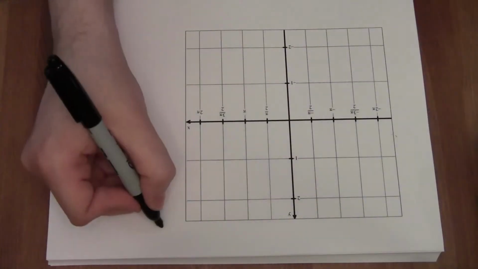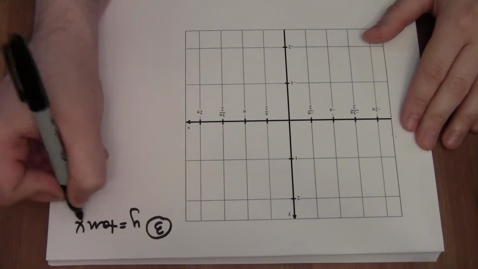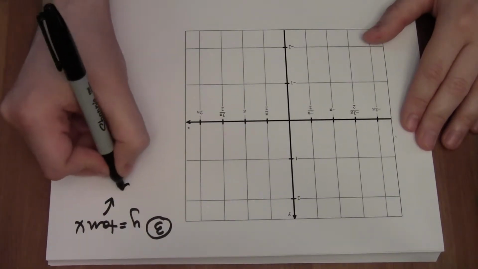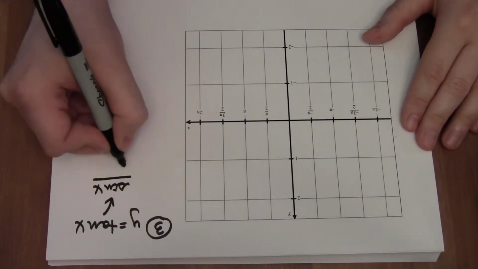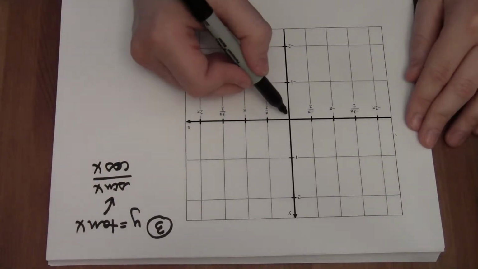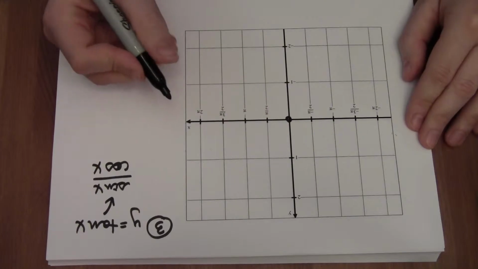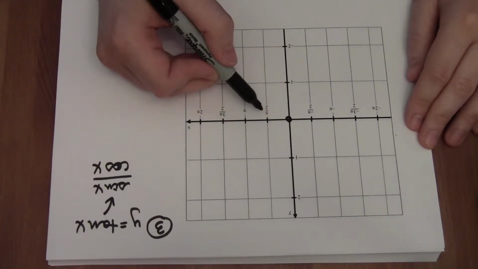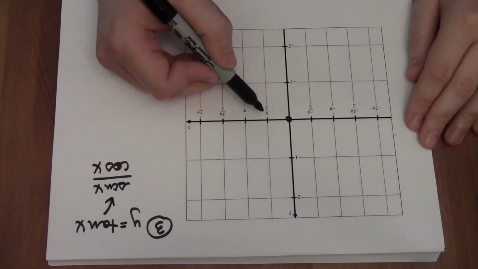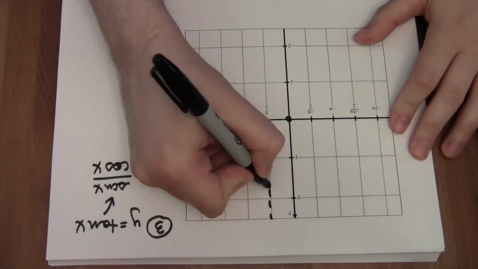Number 3. Y equals the tangent of x. Remember that the tangent is the sine over the cosine, so that's how I'll make my table of values over here. The tangent of 0, the sine of 0 divided by the cosine of 0 is 0 divided by 1. That'll just give me 0. The tangent of pi over 2, the sine of pi over 2 is 1. The cosine of pi over 2 is 0, so 1 divided by 0, that's undefined. When I have these undefined values, I'm going to get vertical asymptotes.